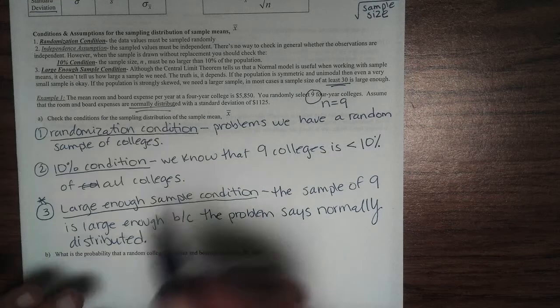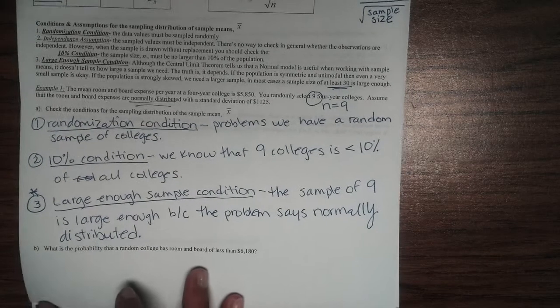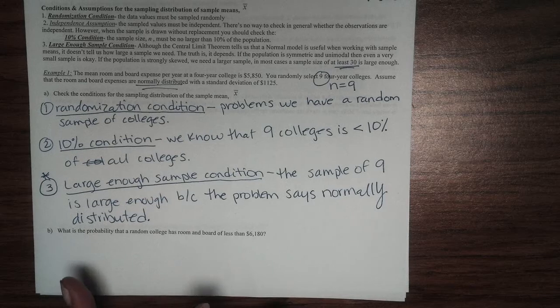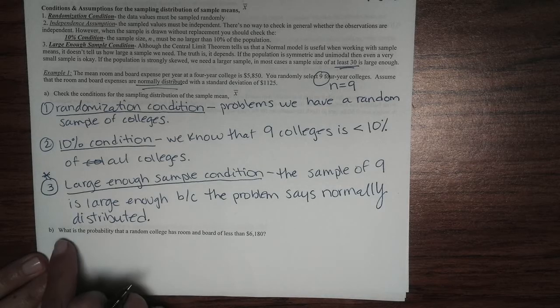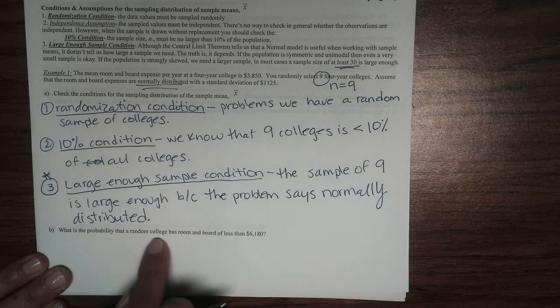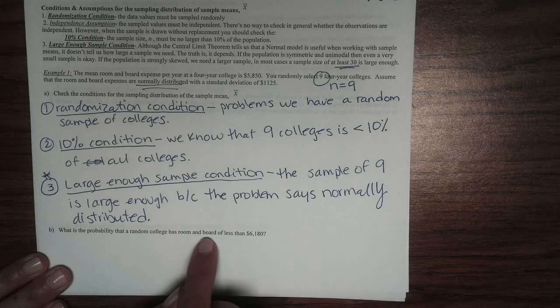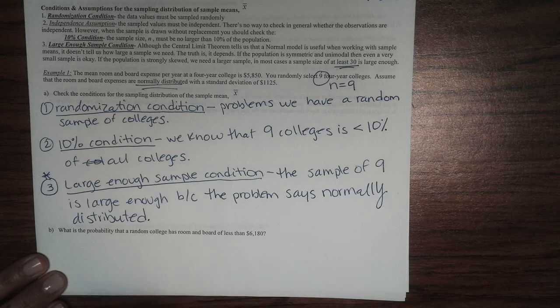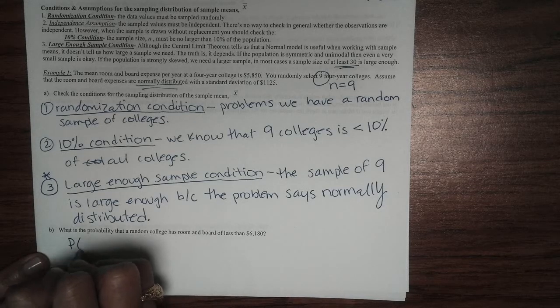So now that we've done all the writing, now we actually get to do some computation. So we get to the math, which is, like I said, my favorite part. So now we're going to be finding probabilities using normal distributions. So hopefully you can recall chapter 6, like normal CDF and all the normal distributions we used to do. So here goes. Letter B. What is the probability that a randomly selected college has a room and board of less than $6,180? So we learned that back in chapter 6. So let me remind you how I do it.